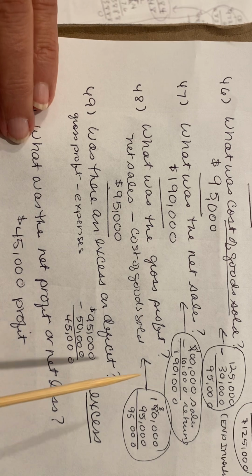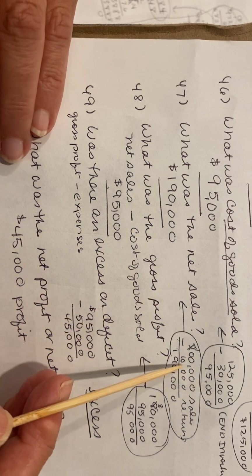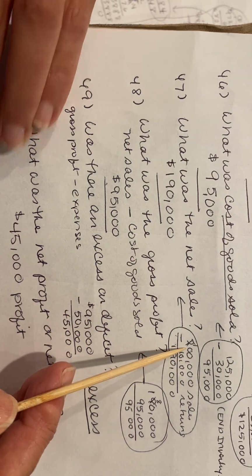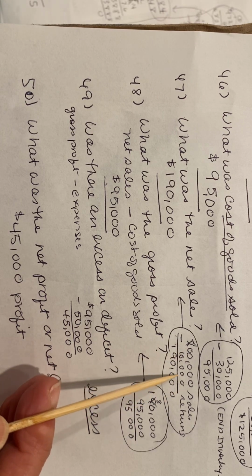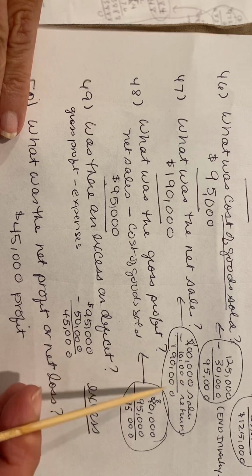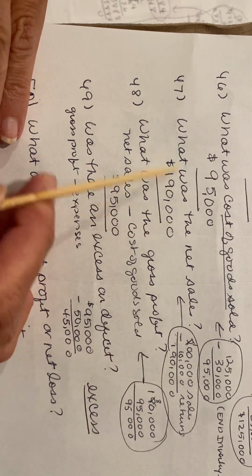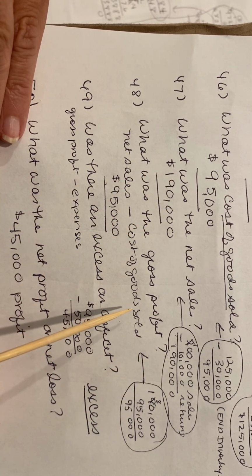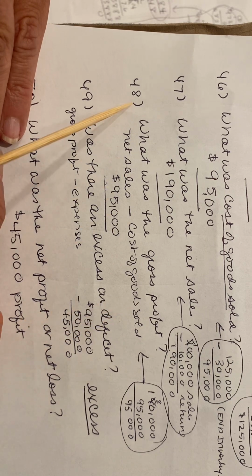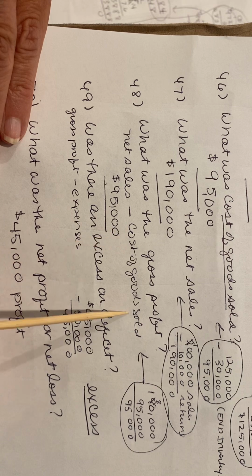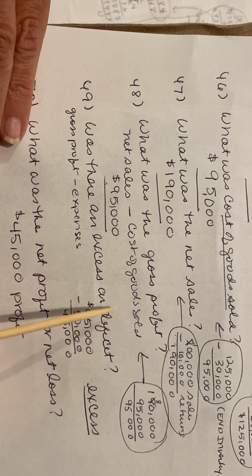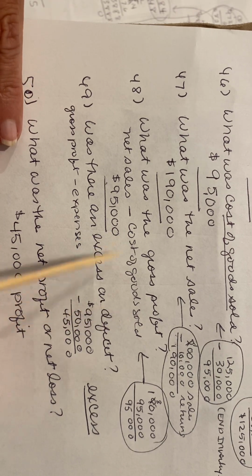What was the net sales? You take the sales. What was the sale? $200,000 in sales, but you had returns of 10,000. Subtract that, you get 190,000 of net sales. That's your net. But now you want to know the gross. We're going to take the gross profit on 48. What was the gross profit? You're going to take the net sales minus the cost of goods sold, because you have to get rid of this to see what you net.